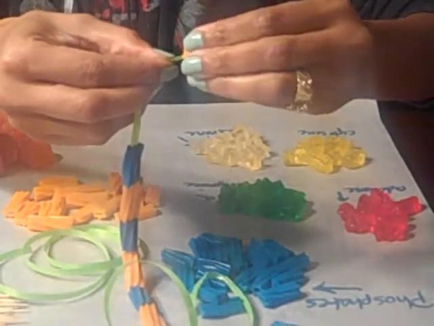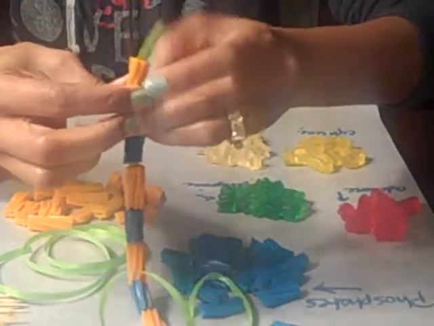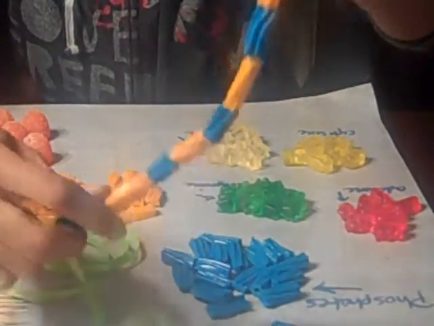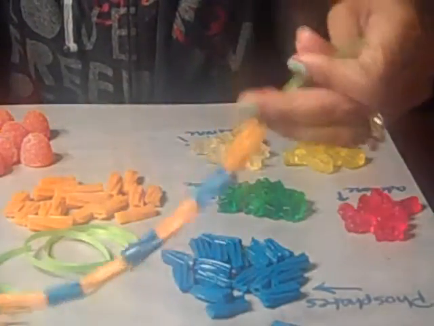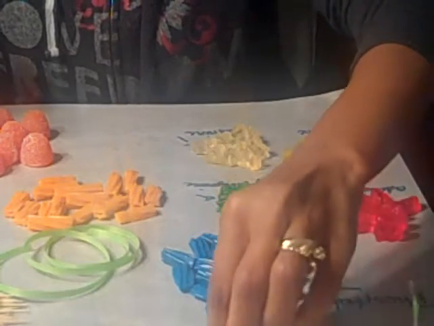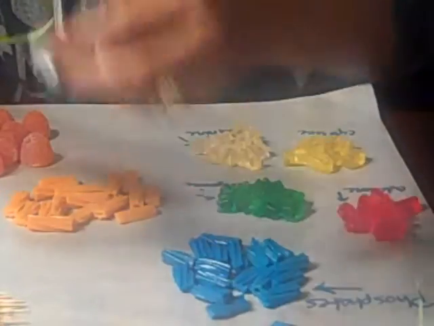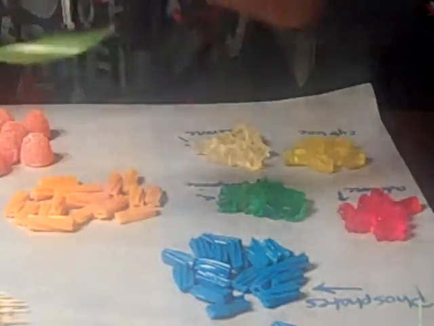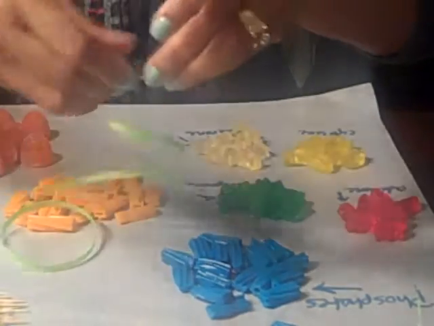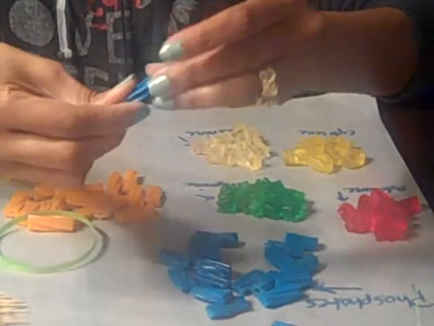And one more sugar. And DNA is exactly the same on two sides, so we need 1, 2, 3, 4 more sugars and 4 more phosphates. So we're going to go ahead and do the other side of that ladder.